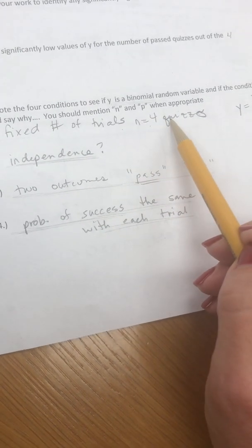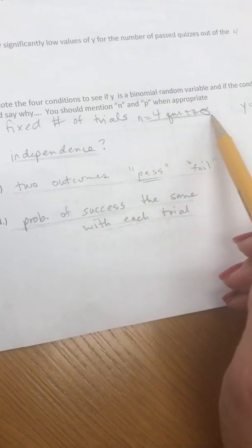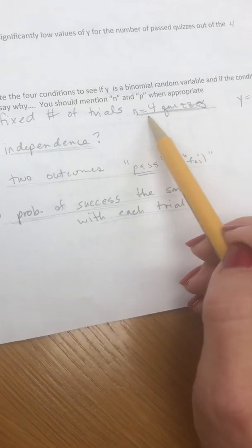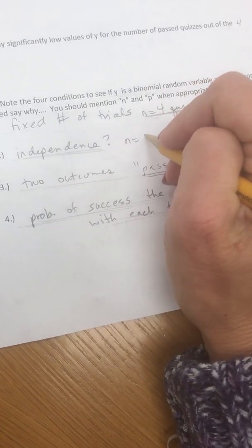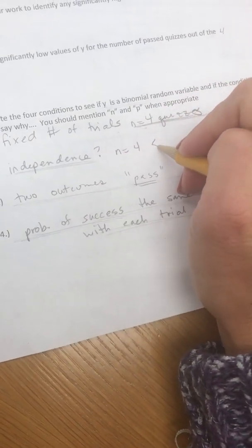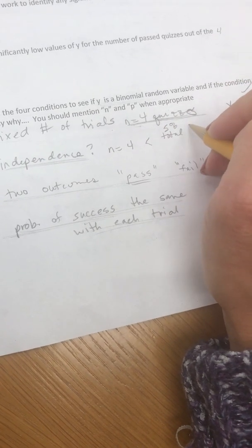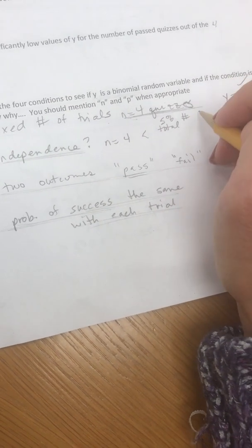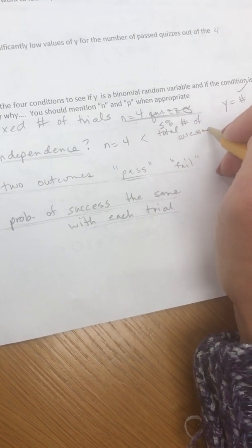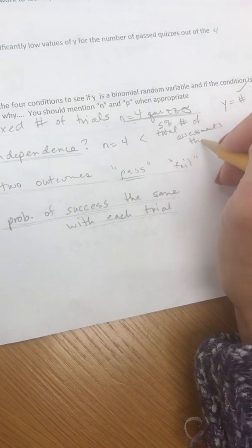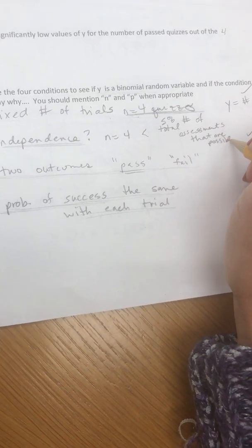So for the quizzes, there are 4 quizzes. It's kind of like I'm assessing a student's understanding. We're keeping that to 4, and 4 quizzes is way less than 10%, in fact 5%, of the total number of assignments or assessments that are possible to give to a student.